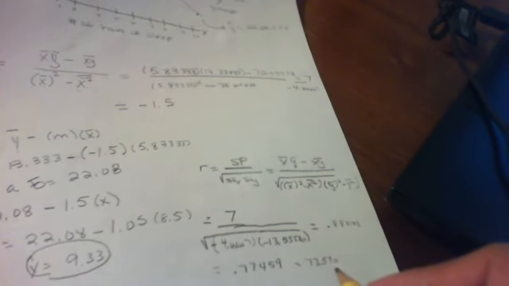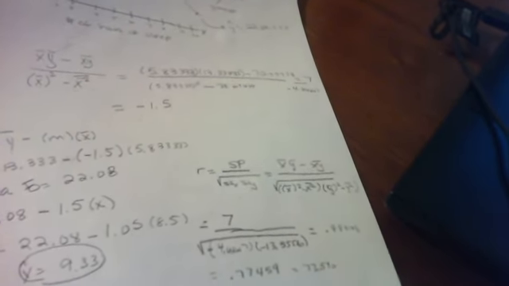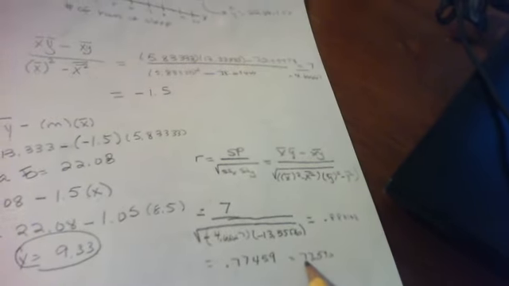So 77.5% of the variance here can be explained with this variable, the number of hours of sleep. So that's this and this. Alright, then the y, if I were to kind of sketch that out, the y term just simply means like how they did in the last problem.